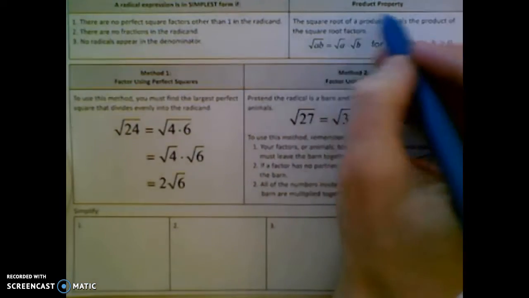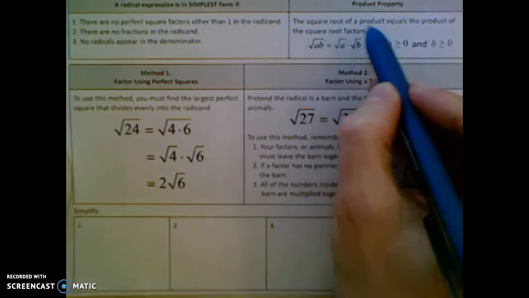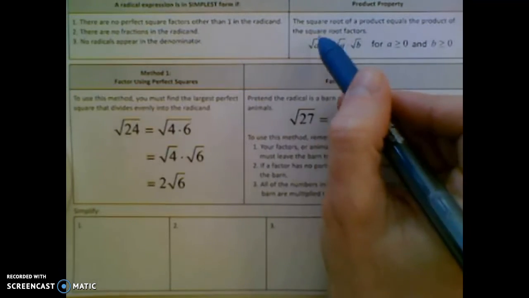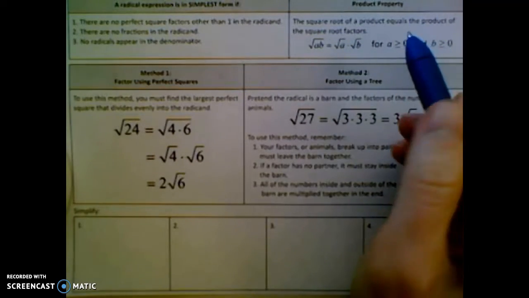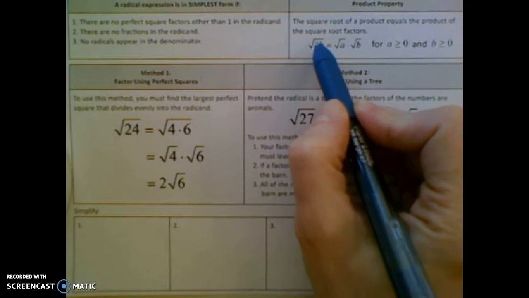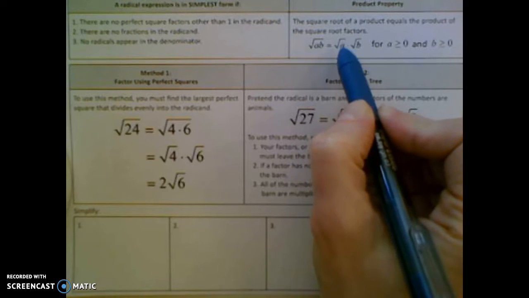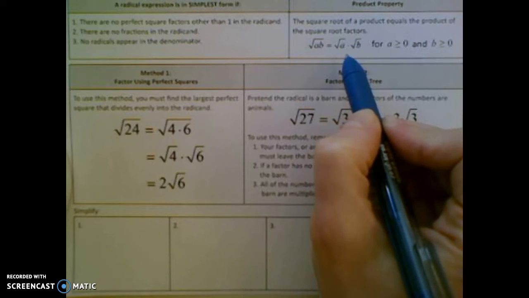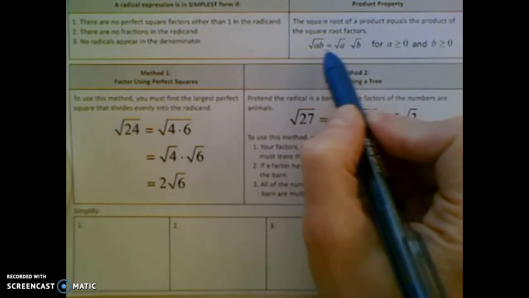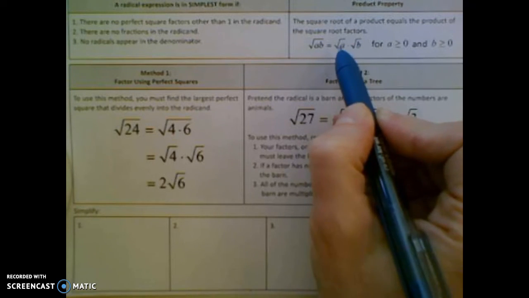To do this, we need to have a property. So the product property says that the square root of a product equals the product of the square roots. What that means is, if I have the square root of a couple things multiplied, I'm able to break those things apart and actually take the square root of each thing separately. So the square root of 6 would be the square root of 2 times the square root of 3, just breaking it into its parts.